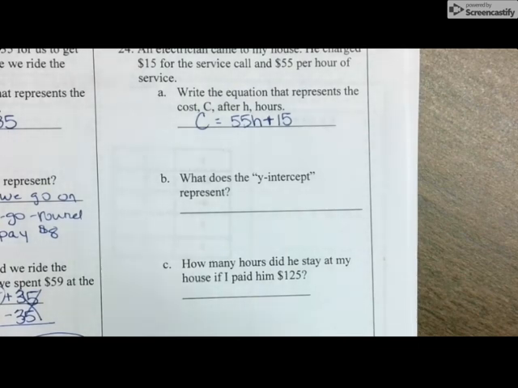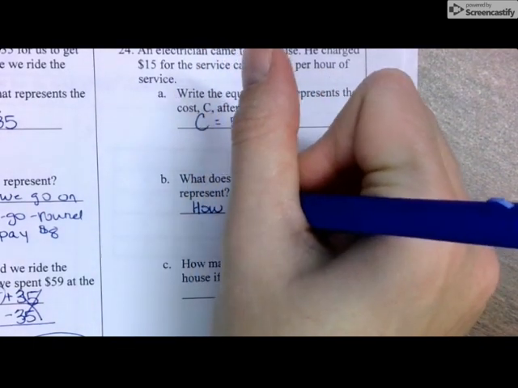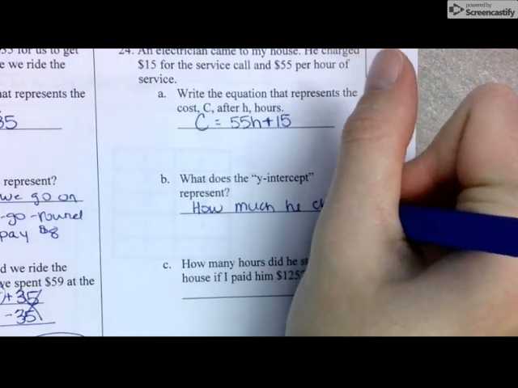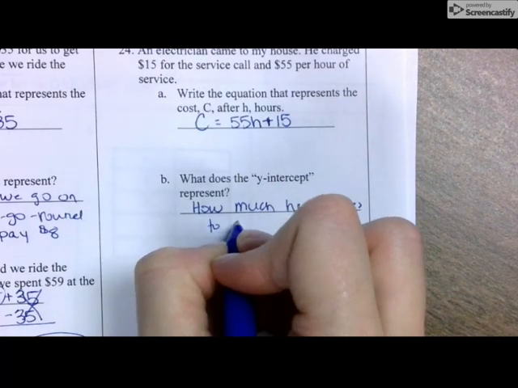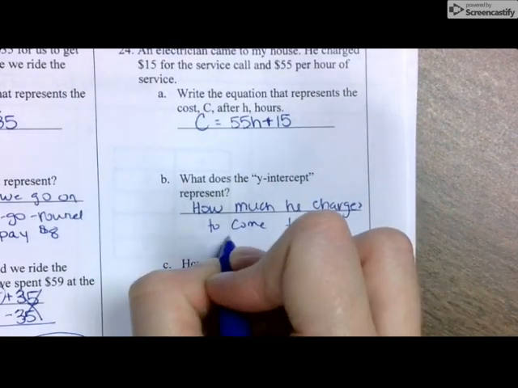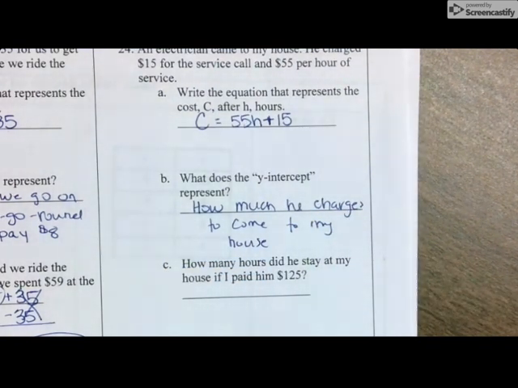Okay, the y-intercept, that's going to be how much he charges to come to my house. Just like the guitarist, right? Just for showing up, I'm going to have to pay him that money. And then from there, the amount of work that he does will give me my final total.